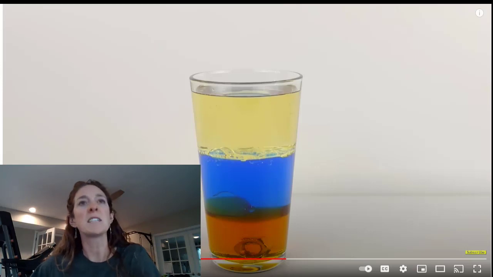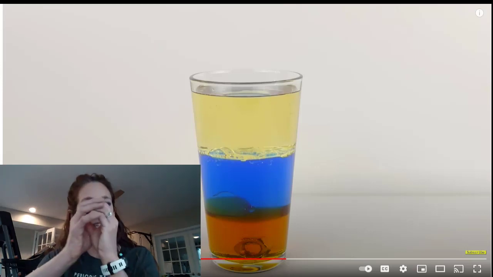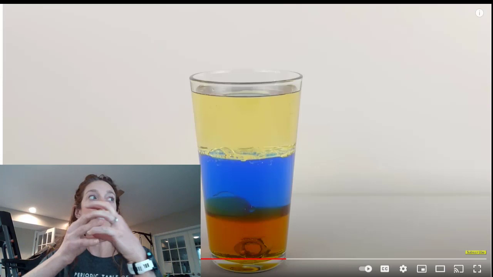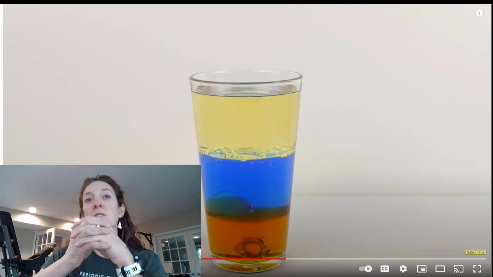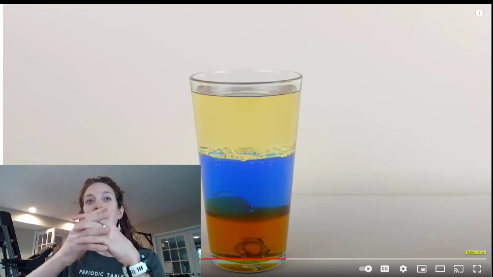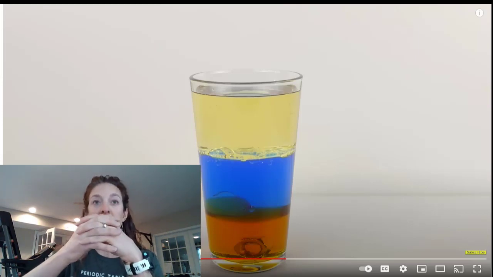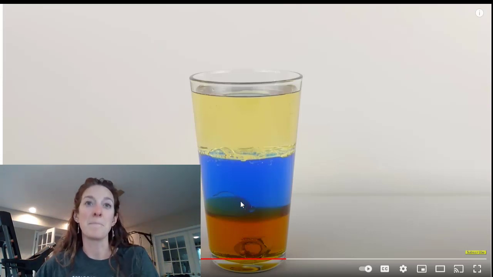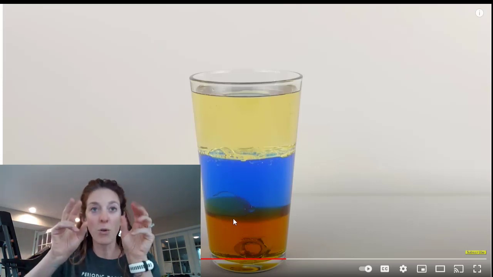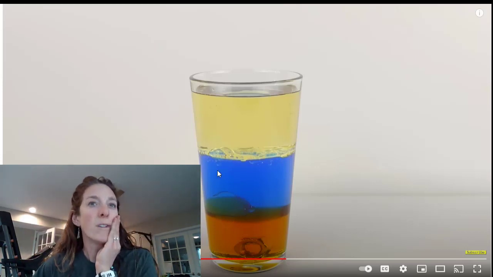It's about the same size, but there are fewer particles squeezed into that grape. So even though it's the same size, there are fewer particles in that grape, so it is less dense. It is, we'll say floating, but it is more dense than the water and less dense than the oil.